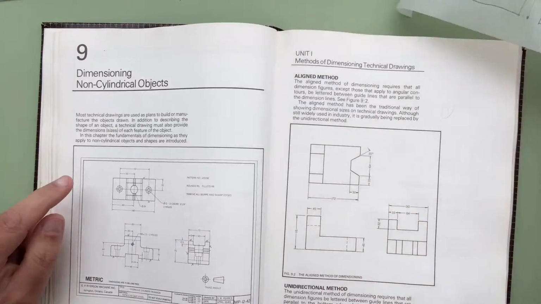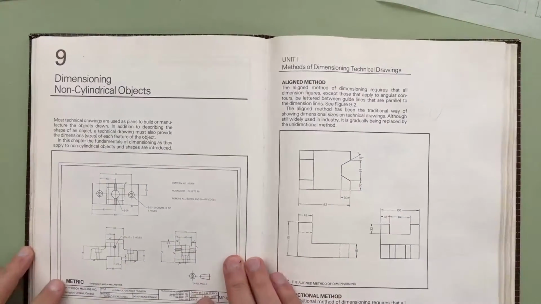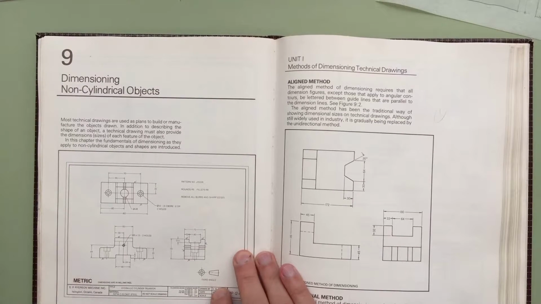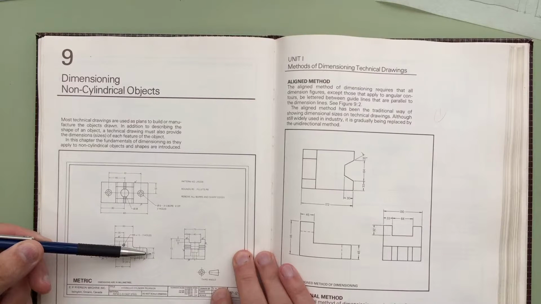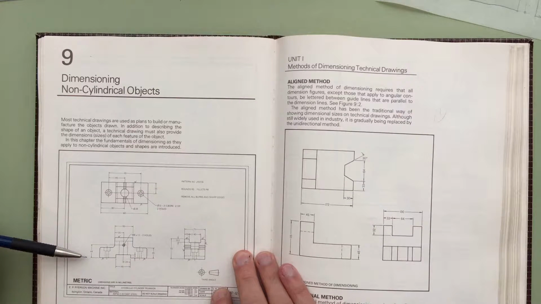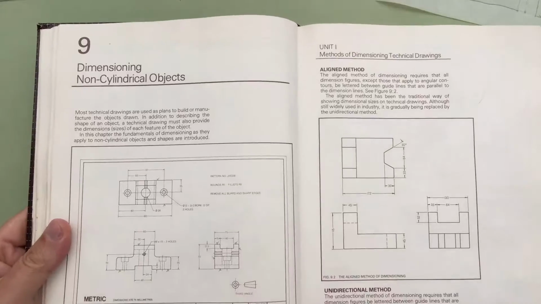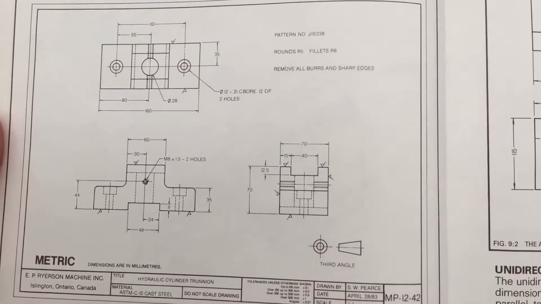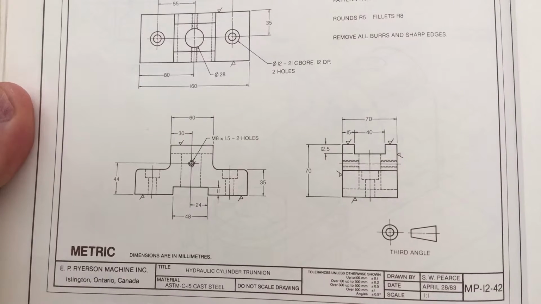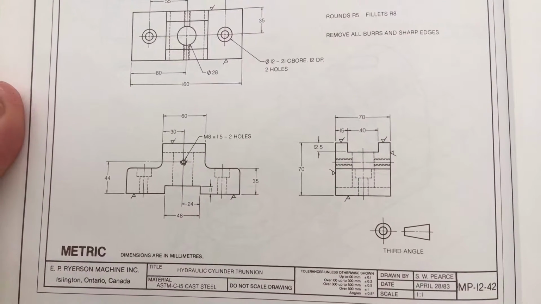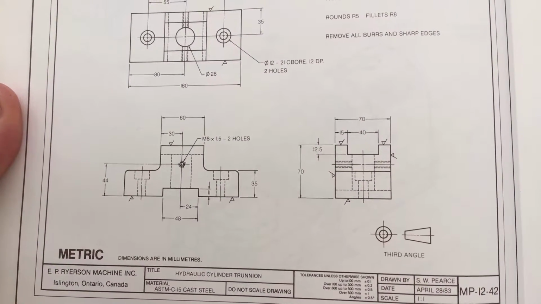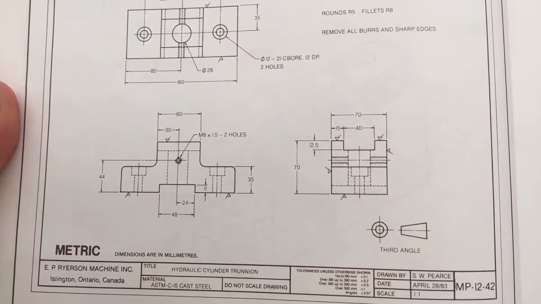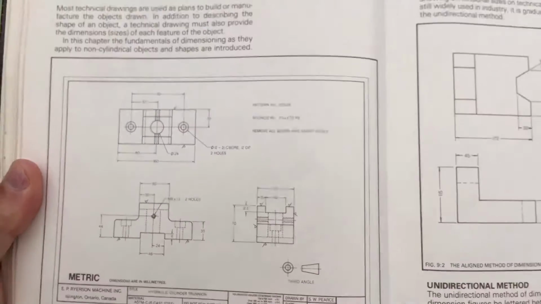So in this example that you see here, the vertical dimensions have kept their text oriented horizontally. That's maybe a little bit less common, but that is something that you will see from time to time here. So if I just pull this in a little closer so you folks can have a better look at it, you can see that those dimensions are horizontally oriented. The text of the dimensions is horizontal while they're still dimensioning a vertical feature.